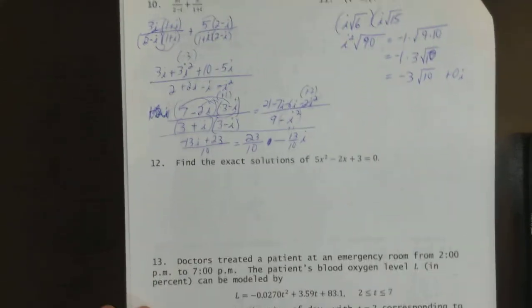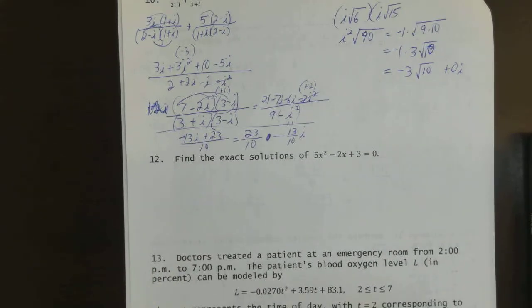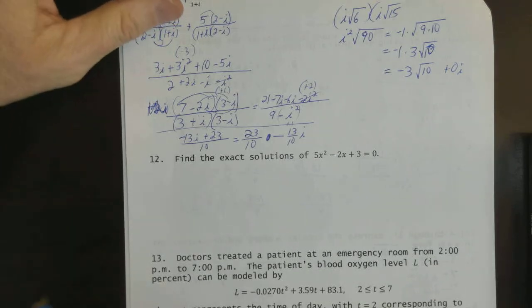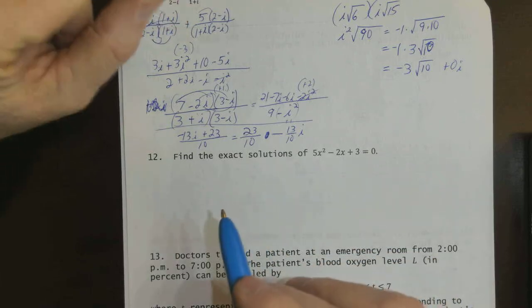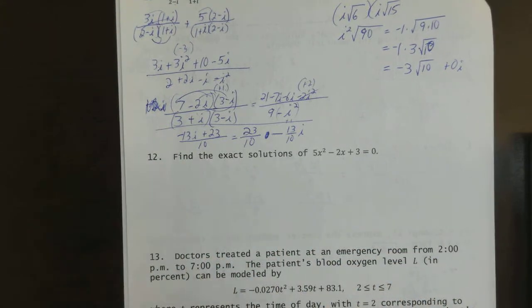All right, number 12, exact solutions. I'm going to use quadratic formula again for this one. It's a little simpler than completing the square, maybe, I don't know.